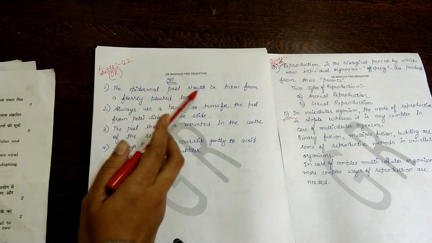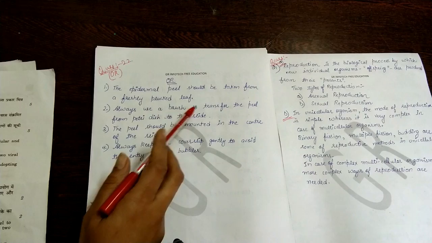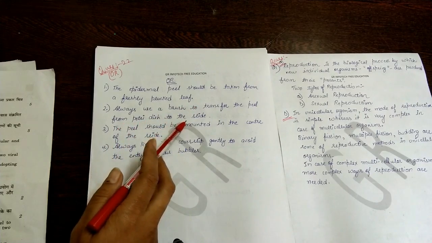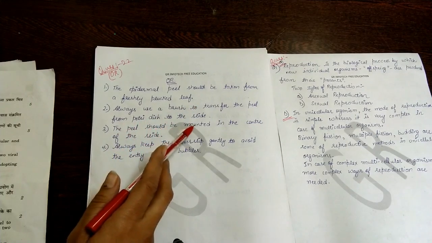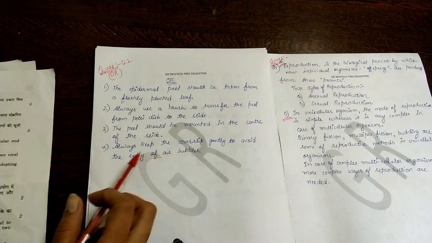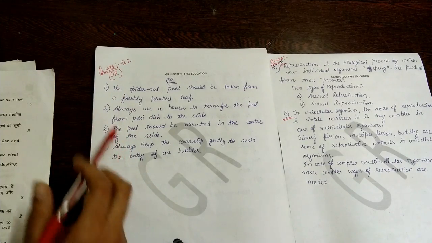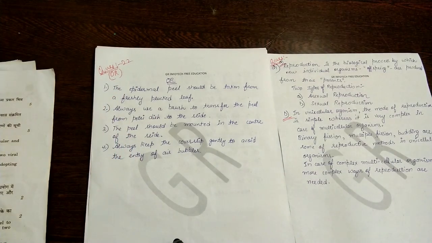The epidermal peel should be taken from a freshly plucked leaf. Always use a brush to transfer the peel from the petri dish to the slide. The peel should be mounted in the center of the slide. Always keep the cover slip gently to avoid the entry of air bubbles. So this is the answer of the OR part of question number 22.